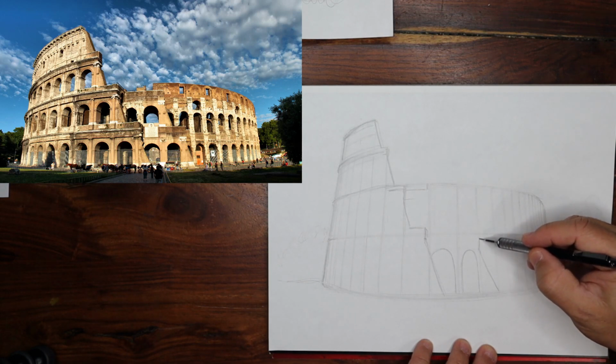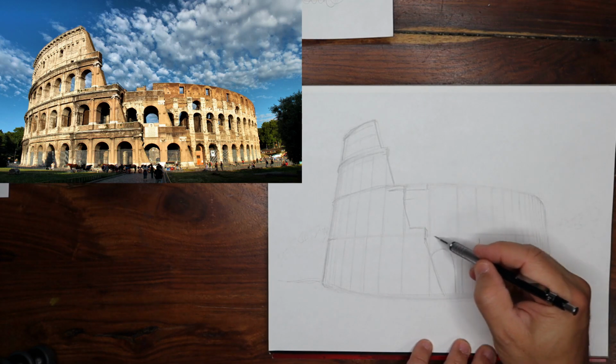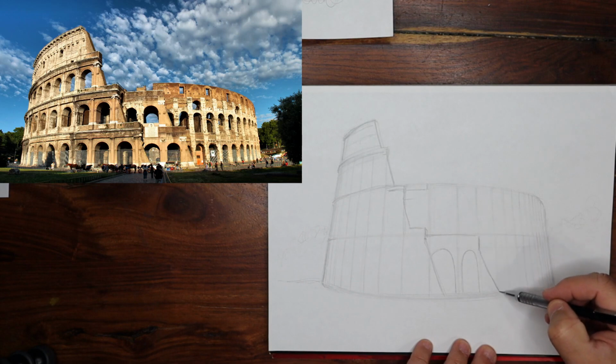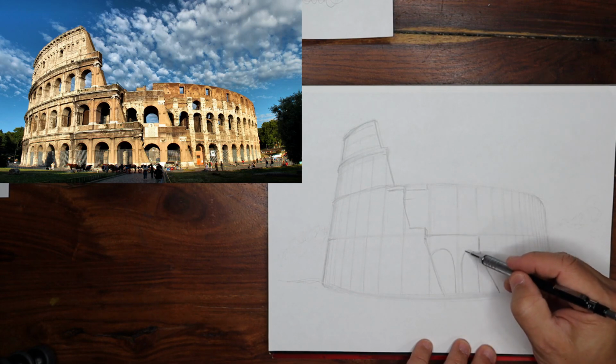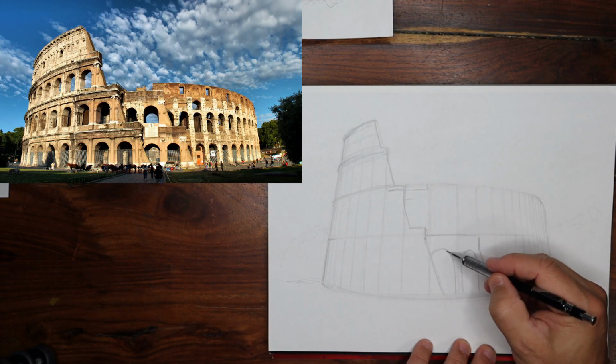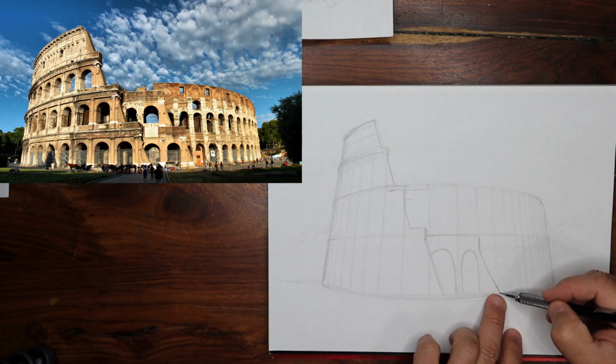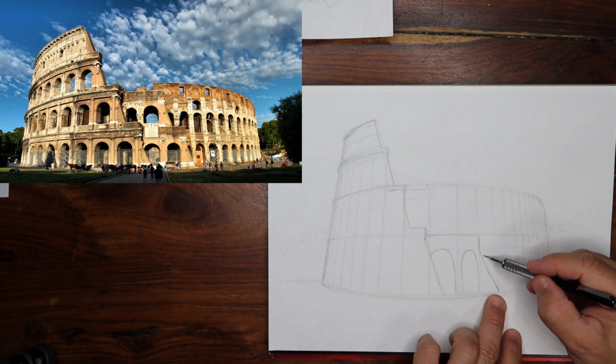Something very important that popped up right here, which is these lines that separate the outer wall from the second wall, and then this becomes the third wall here. And the arches might get just a little bit that much smaller.